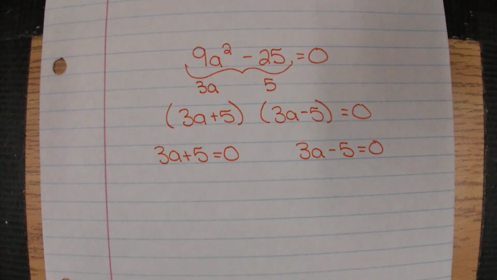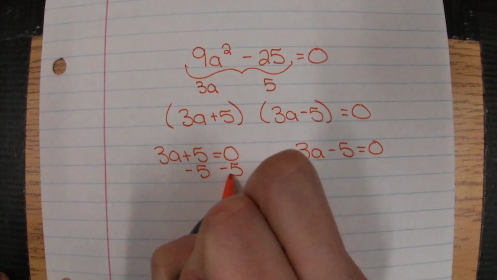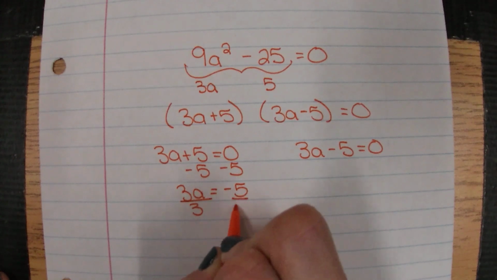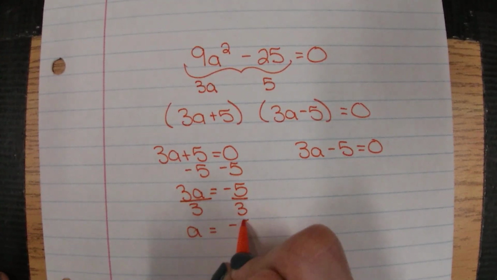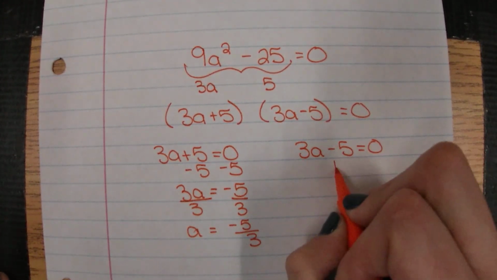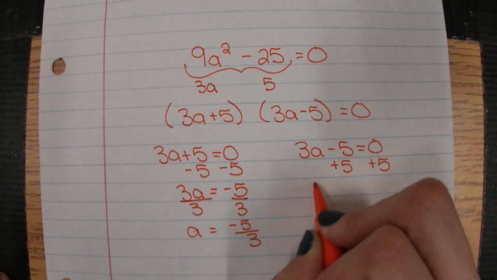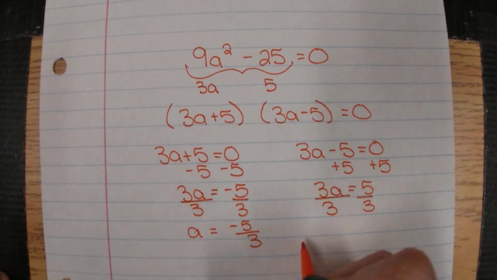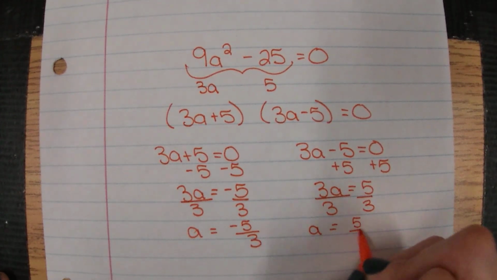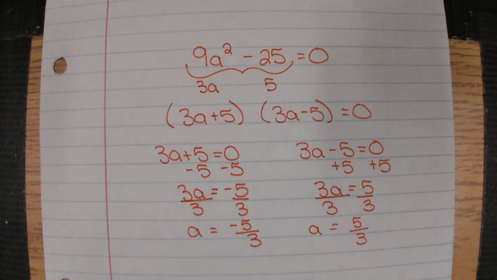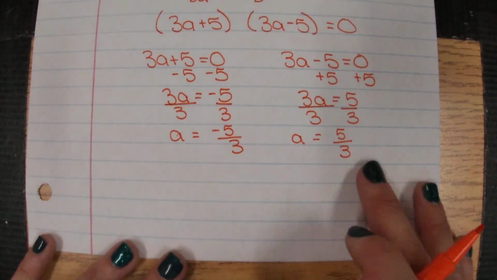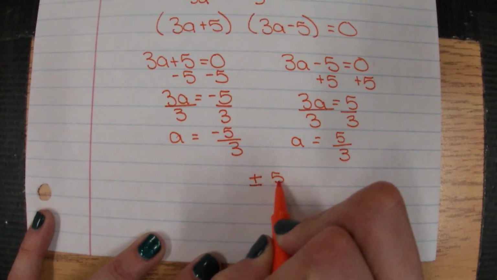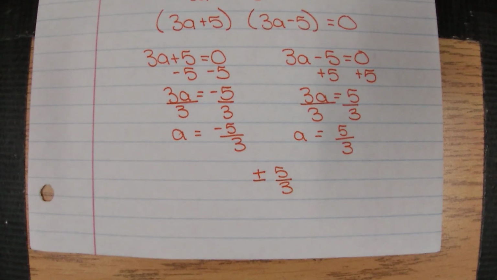These are just two-step equations, right? So we'll undo addition with subtraction. So we'll get a equals negative 5/3. Or if we solve the other side, right, our work should look very similar over here. Or a equals a positive 5/3. So just like we were saying with square roots, you could write your answer as two separate numbers, that's fine, but it would be equivalent of saying plus or minus 5/3, right? We could use that symbol in front as well.